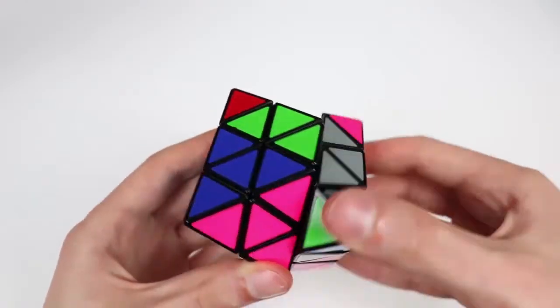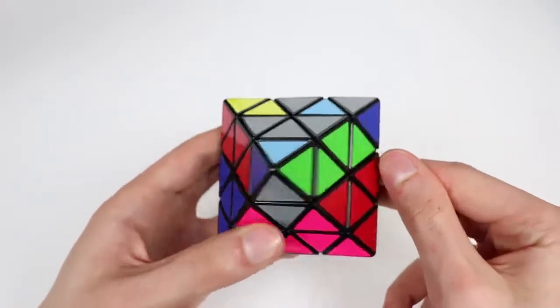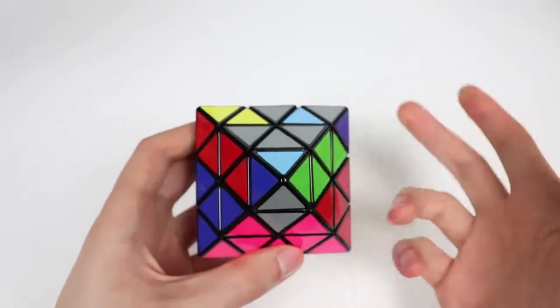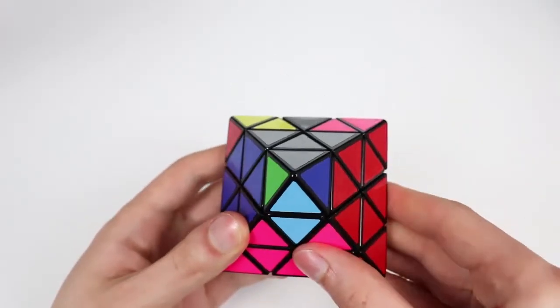So we want to first do a sledge, and then we do a U prime, and that matches up the other pair, and then gets these 2 ready to be flipped. So then we can do another sledge, and then finish the pair formation from there.